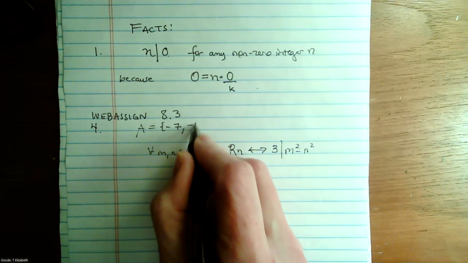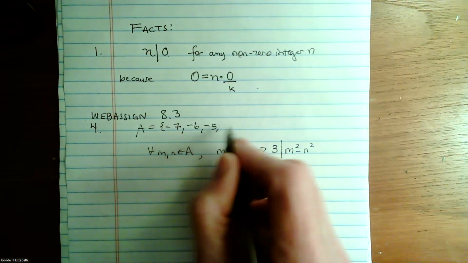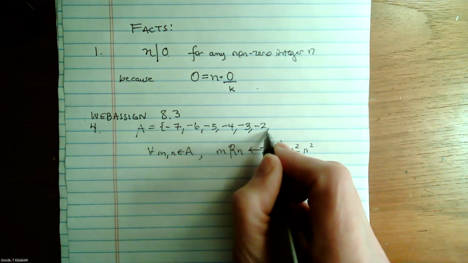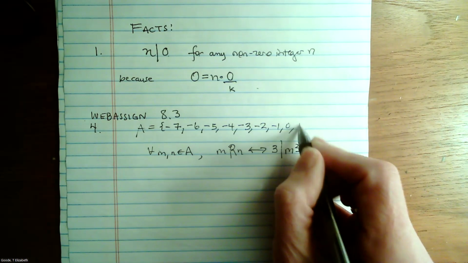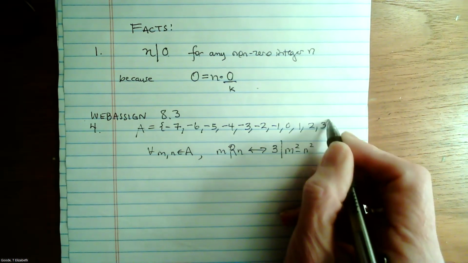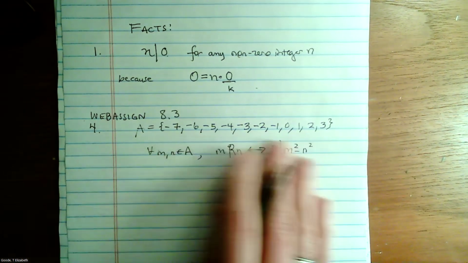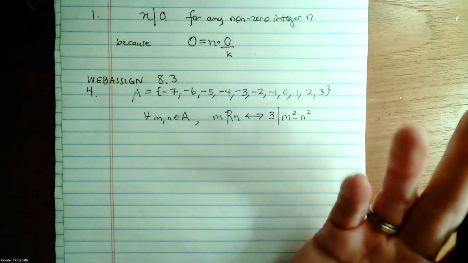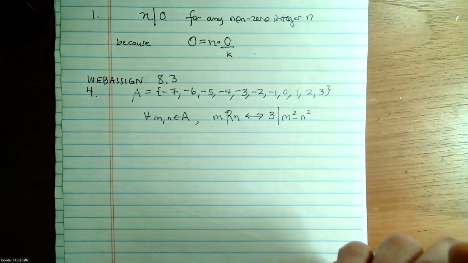So let's write the elements of A down so that we can play this game. We'll do a few of them, but we probably won't work through the whole thing, but we can certainly try to get started because we have to figure out the equivalence classes, because we're asked to list the equivalence classes.